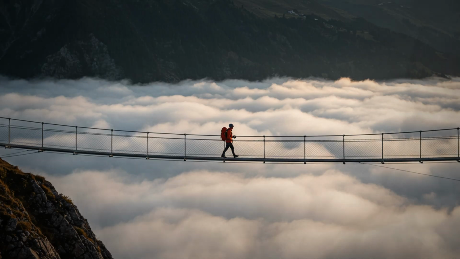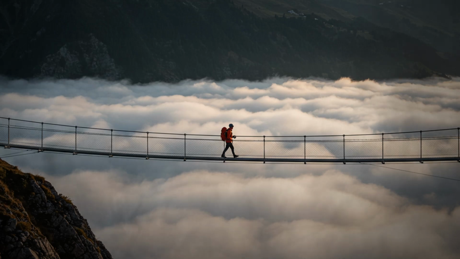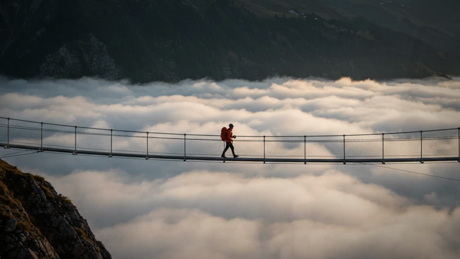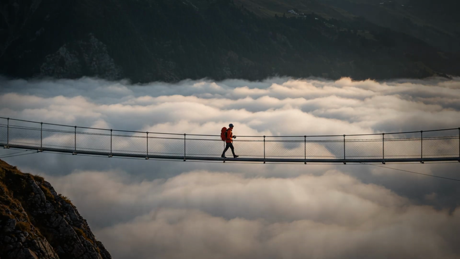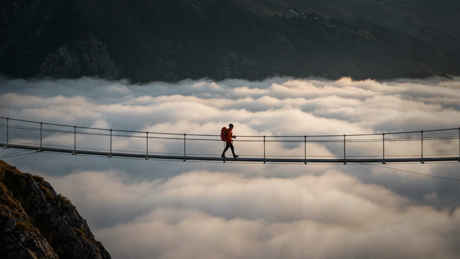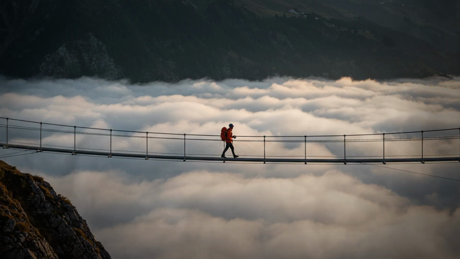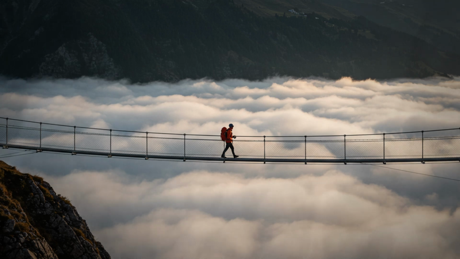Noctilucent clouds form much higher, in the mesosphere, at altitudes between 76 and 85 kilometers. They are the highest clouds in Earth's atmosphere, made of ice crystals, formed on dust particles, possibly from meteors. They occur in polar regions during summer, when the mesosphere is coldest.